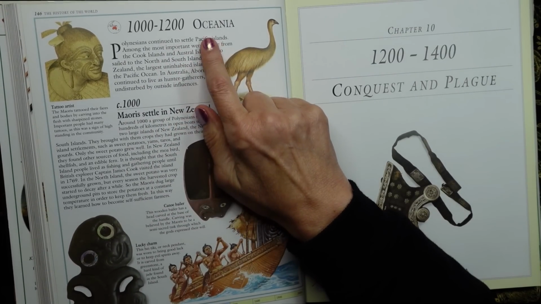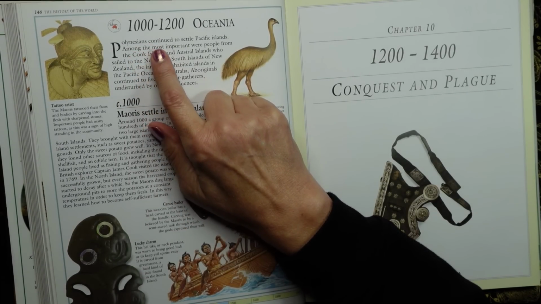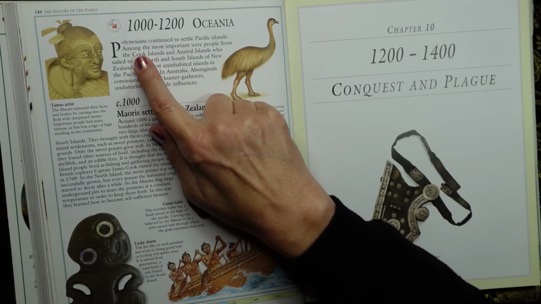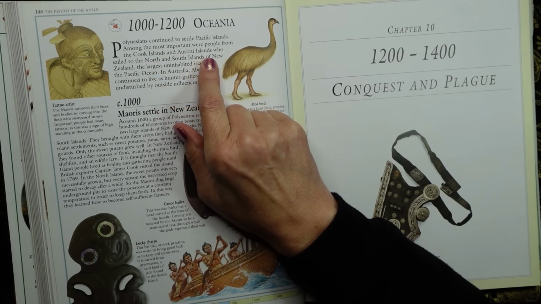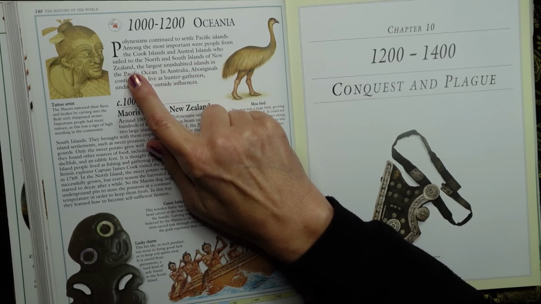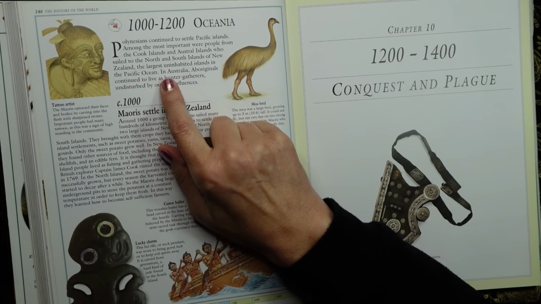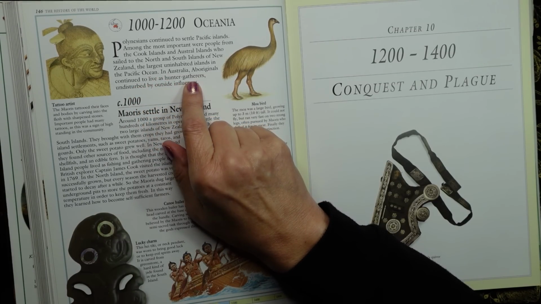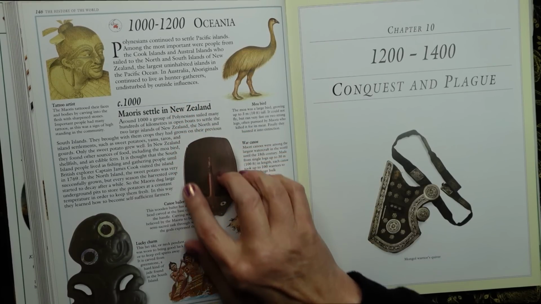And finally, Oceania. Polynesians continued to settle Pacific Islands. Among the most important were people from the Cook Islands and Austral Islands, who sailed to the North and South Islands of New Zealand, the largest uninhabited islands in the Pacific Ocean. In Australia, Aboriginals continued to live as hunter-gatherers, undisturbed by outside influences.